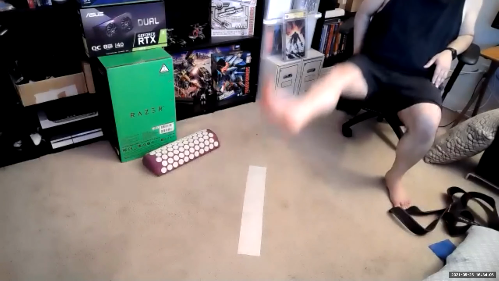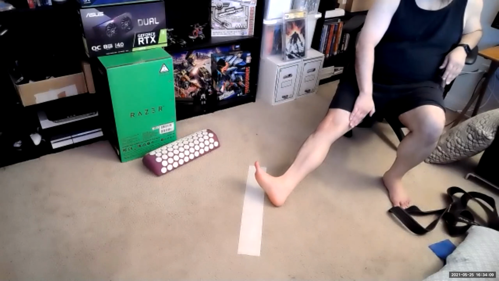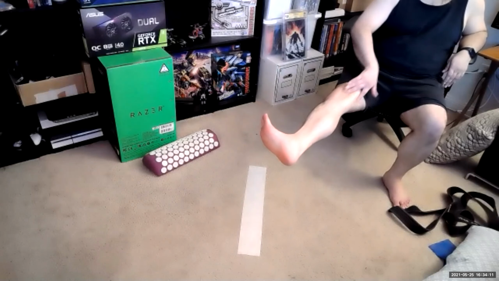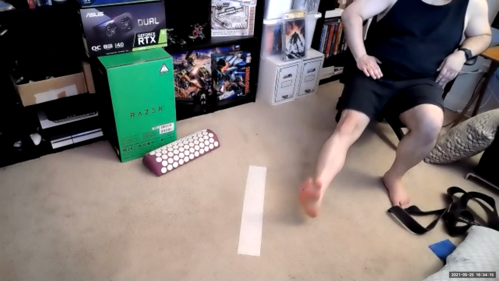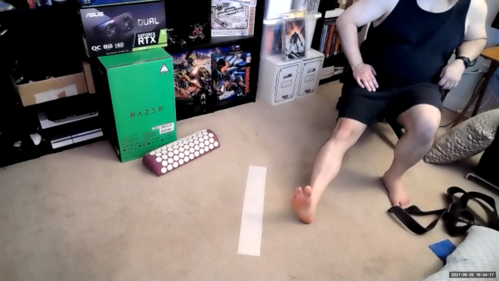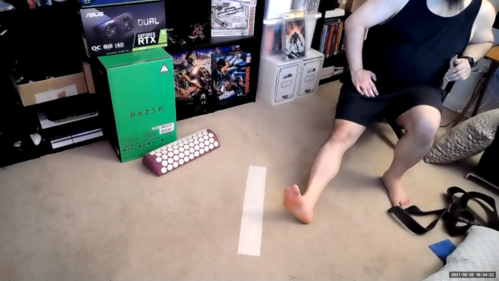If I turn my leg out, now I'm using my adductors, and you can almost see it, right? If you look here on the inside of my leg, see my adductor fire, versus here, it's my iliopsoas. It's more up in here, right? So be aware of that. Don't let them cheat.